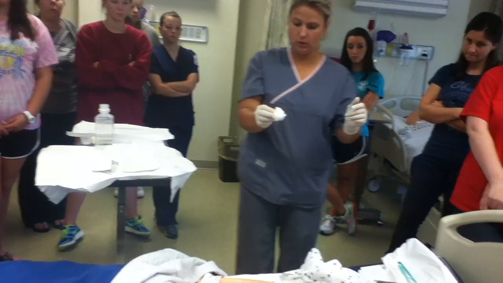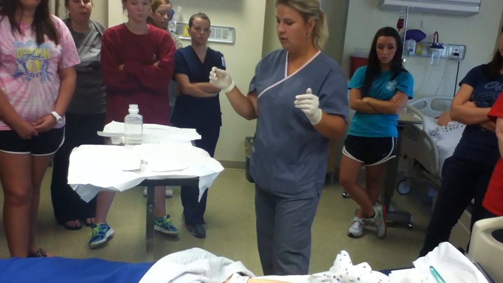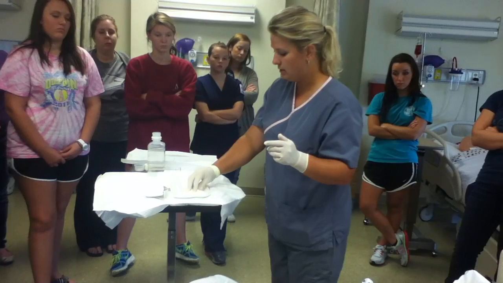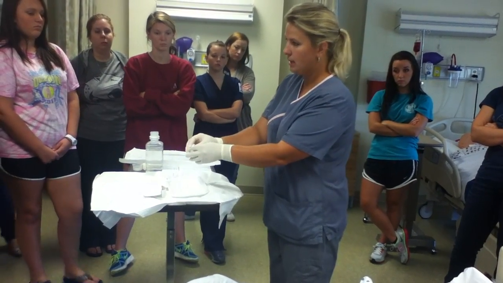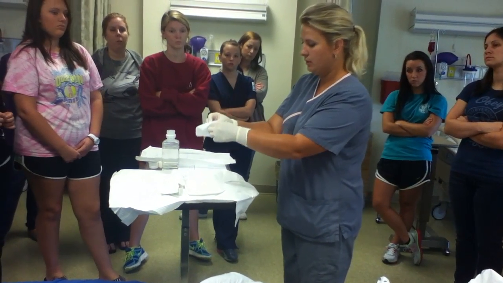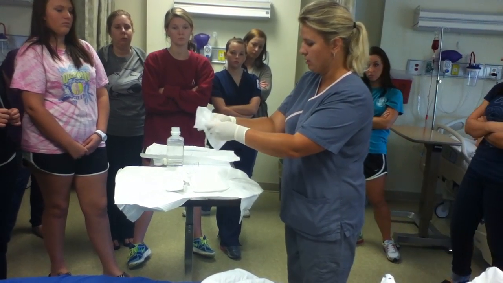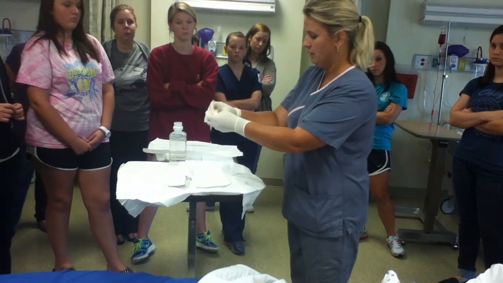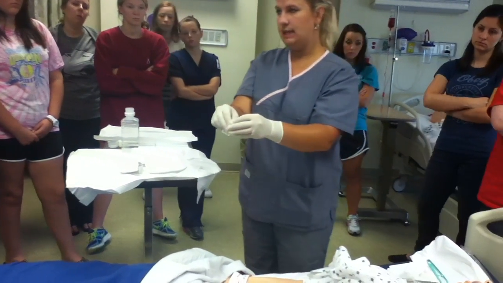Now what I'm going to do is I am going to throw that away, but I'm keeping it for her. What I need to do is now take, this is going to be your packing 4x4. You're going to pick it up, lightly wring it out, and you need to fluff it. This is not fluffed. Fluffing is taking it and pulling it apart and making it bigger where it covers more area. Okay? That's fluffing.